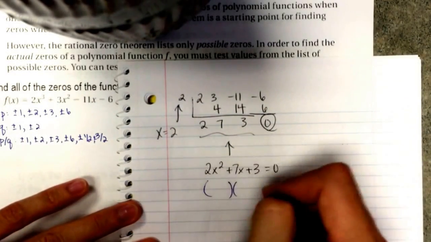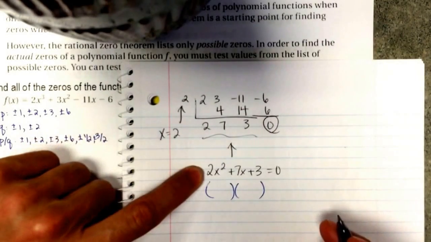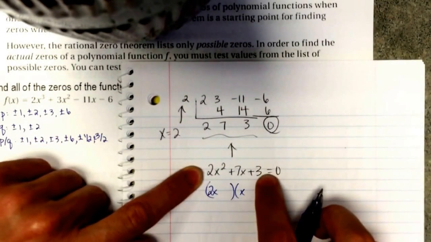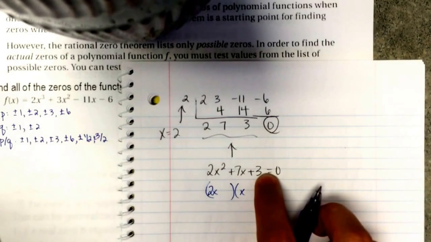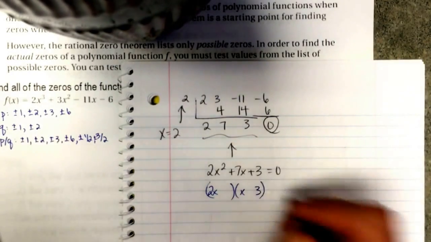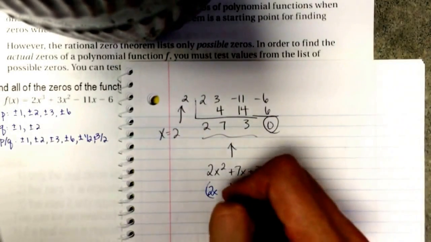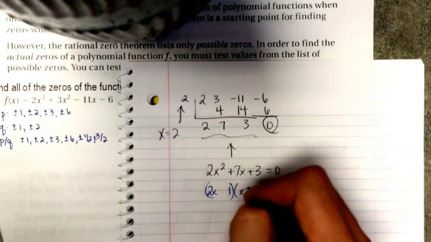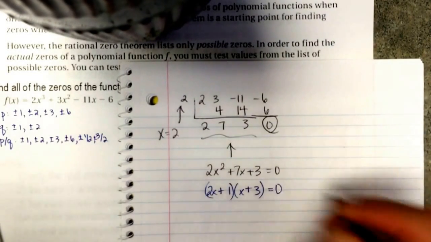My two factors here, two things that make 2x squared, are 2x and x. The things that make 3 are 3 and 1, so you have to situate them correctly. The 3 is going to multiply by 2x. The 1 is going to multiply by x. And that's how I'm going to get my 7x in the center.